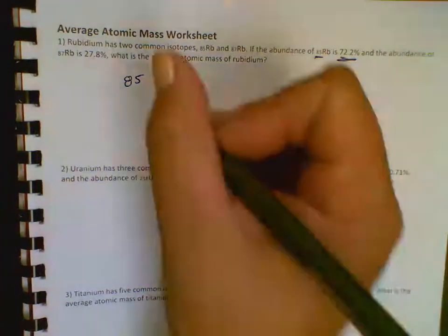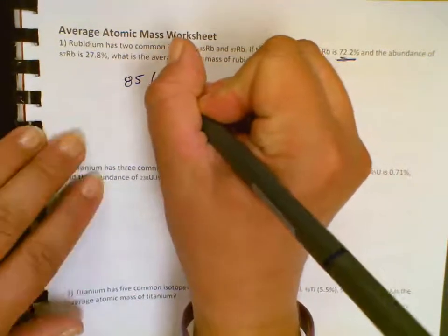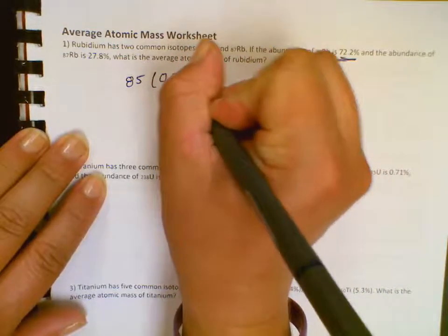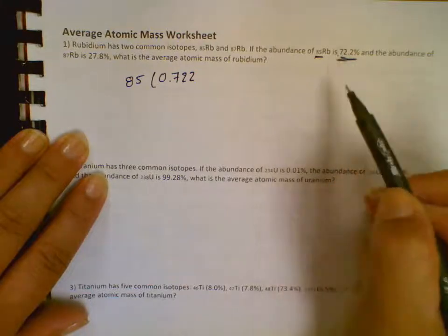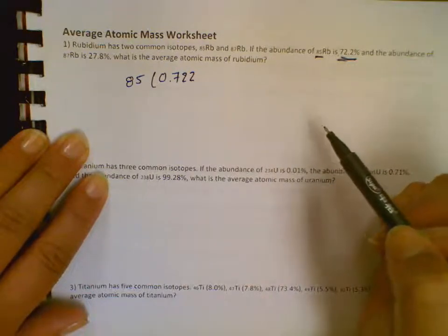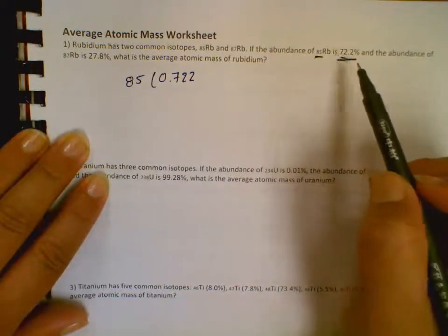So in that case, it is times 0.722. Right? So I move this decimal over two places to get this into a decimal instead of a percentage.